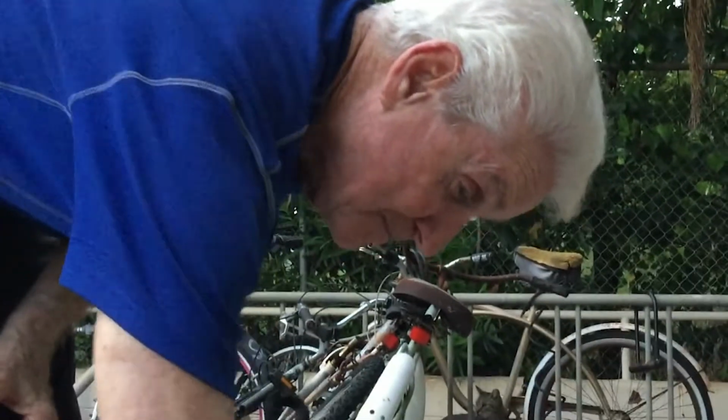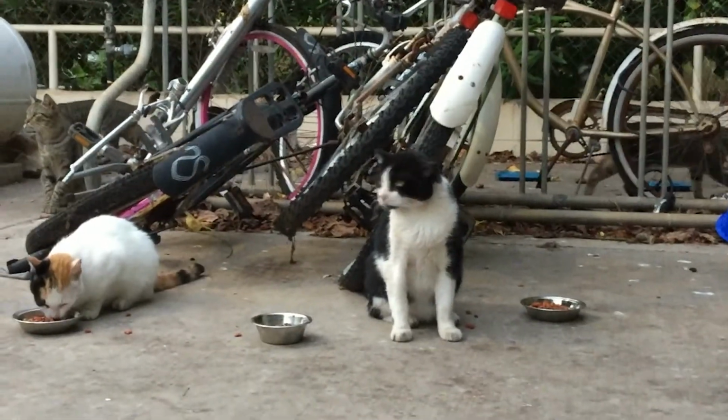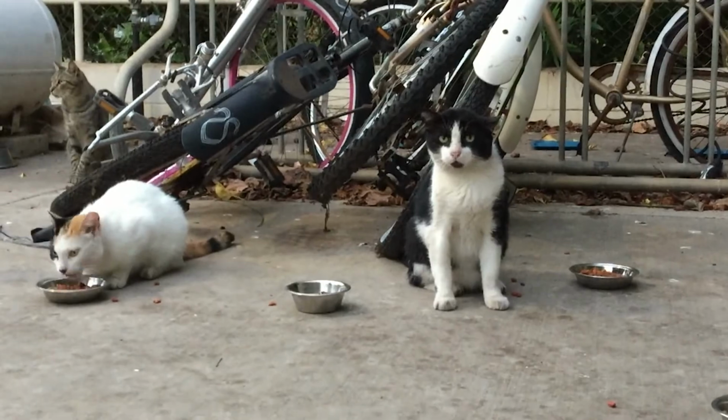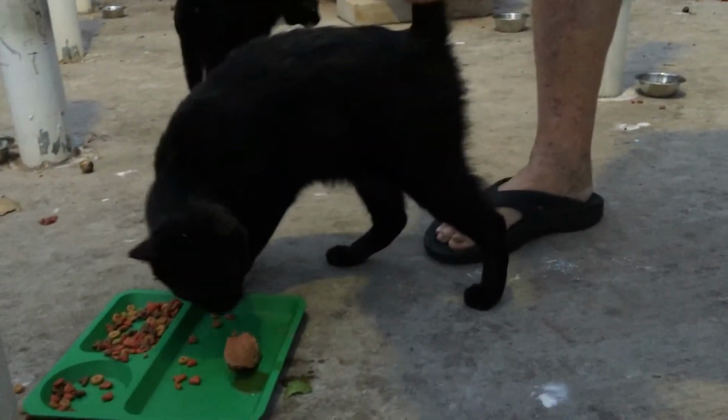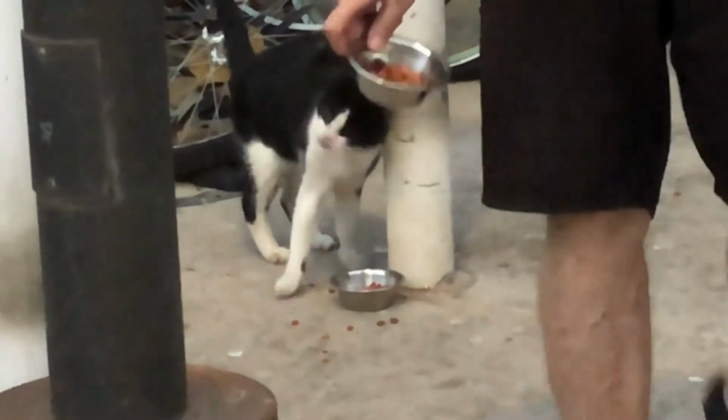And so to desex a colony of cats successfully, to trap them, you have to know how many are there, where they eat, when they eat. You need to be able to withhold food at a certain time so that they're hungry. None of this will happen without the cooperation of the people who are caring for them.